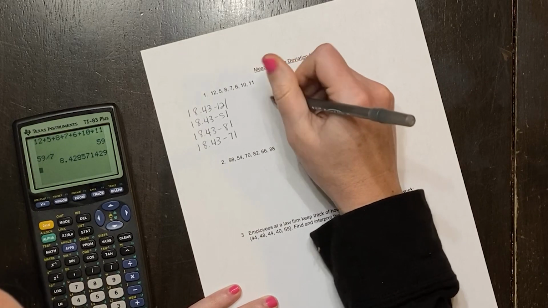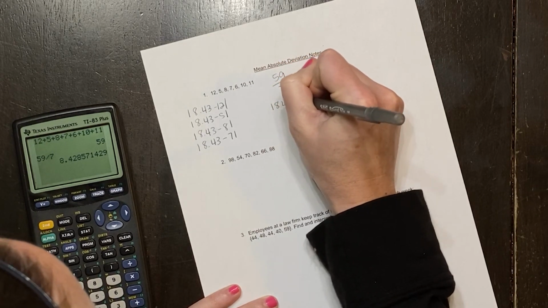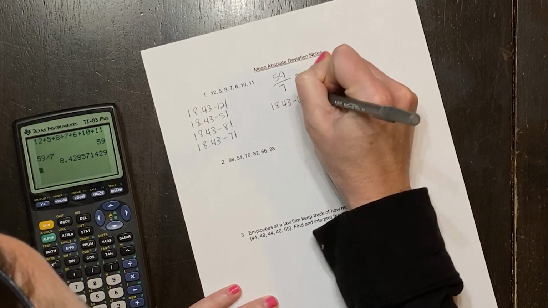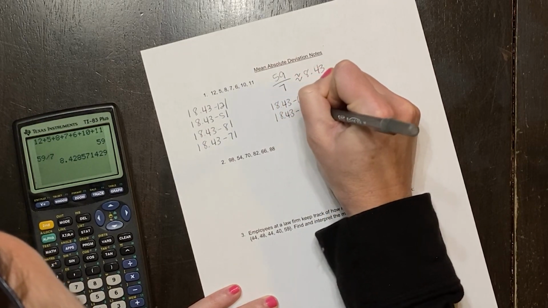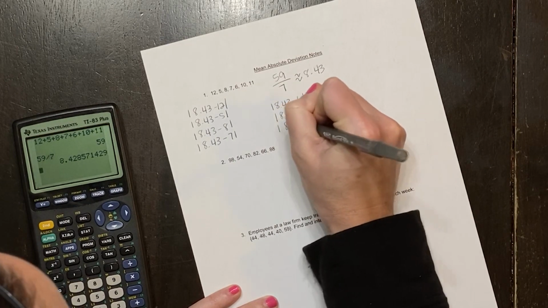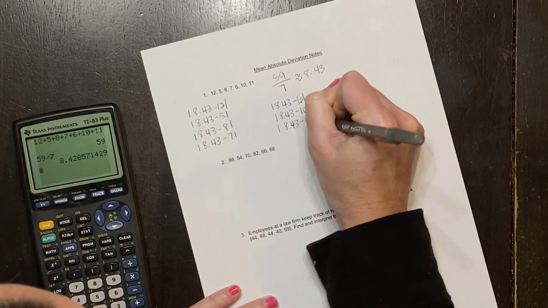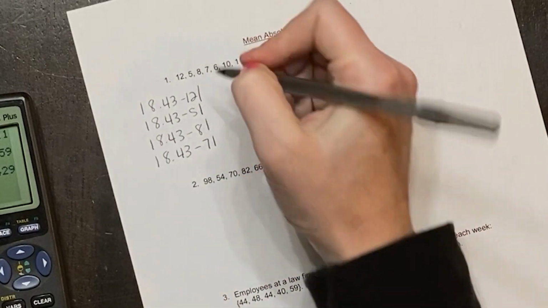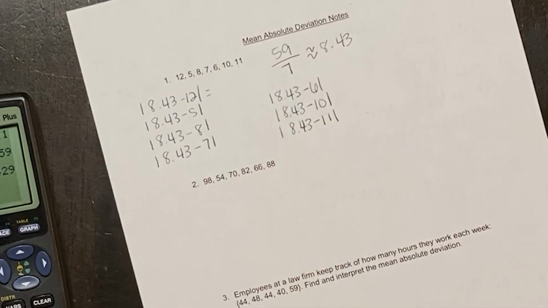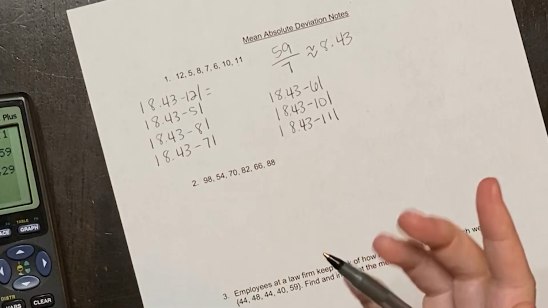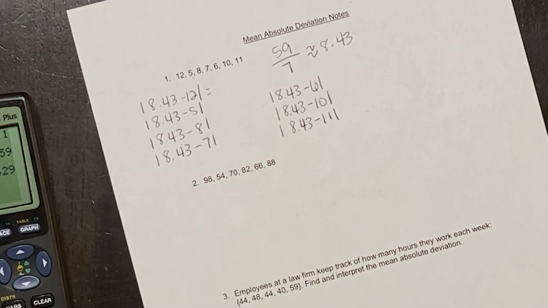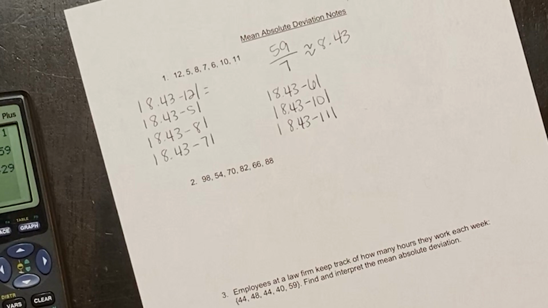Kind of rewrite these over here. 8.43 minus 6, 8.43 minus 10, and 8.43 minus 11. For each of those, you're going to be finding whatever this value is and go ahead and write it right there. You can use a calculator if you want to. If you want to do it by hand, whatever way is fine.